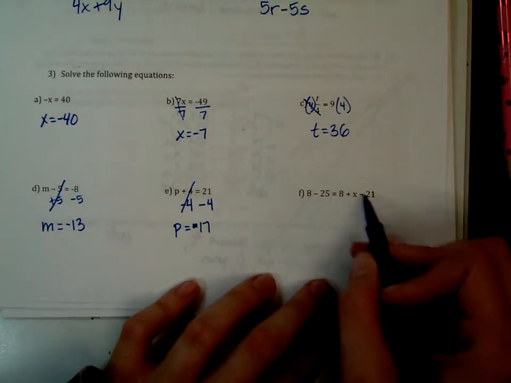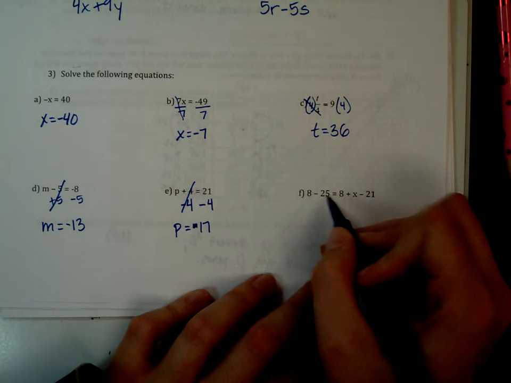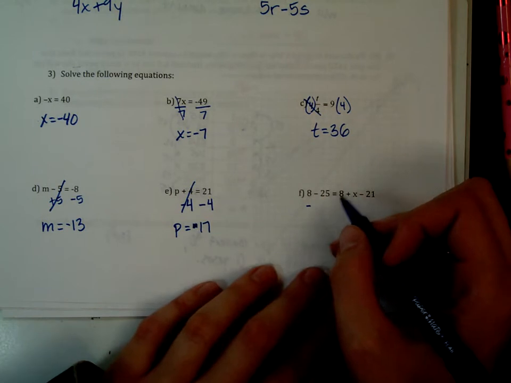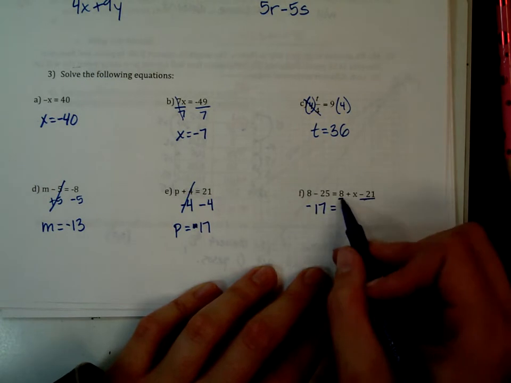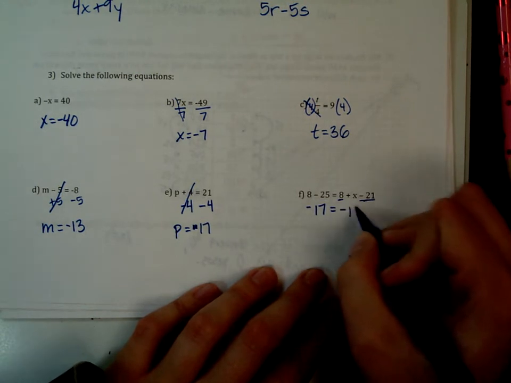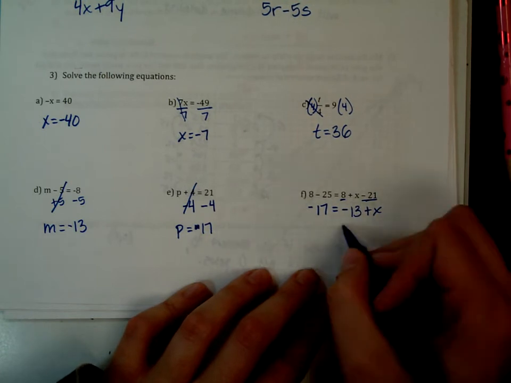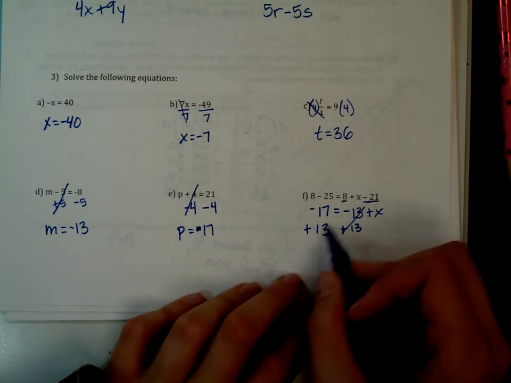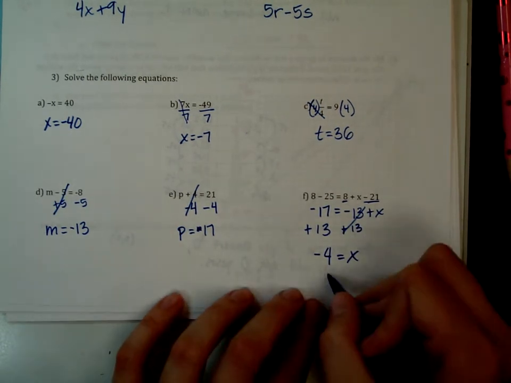This one's a little bit more complicated. So first we need to combine our like terms on both sides. So 8 minus 25 is negative 17. And here we can combine the 8 and the negative 21. So 8 minus 21 is negative 13. Here we have negative 13 plus x. So if we add 13 to both sides, that will cancel out. And we'll get negative 4 equals x. Or x equals negative 4.